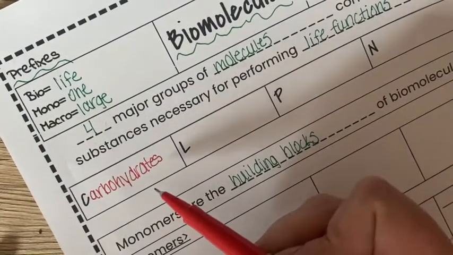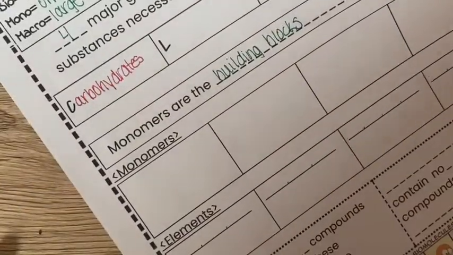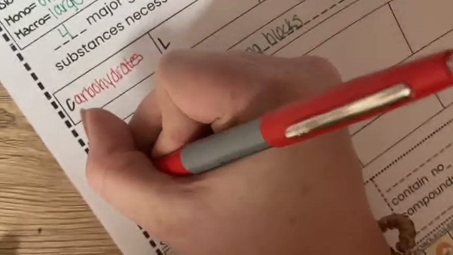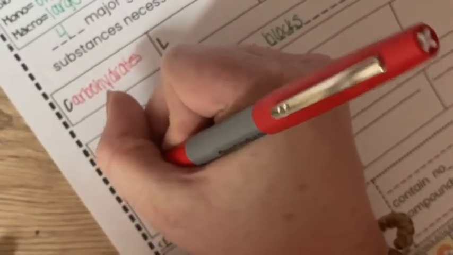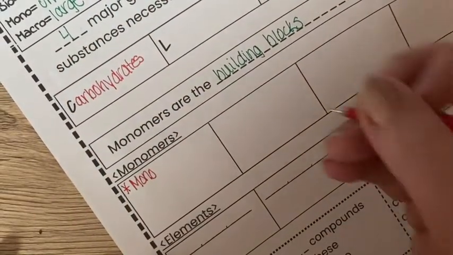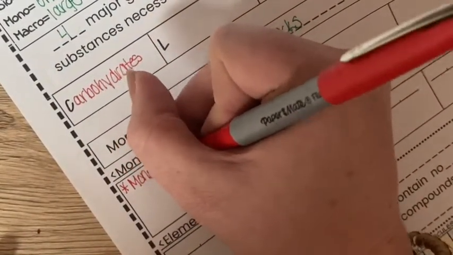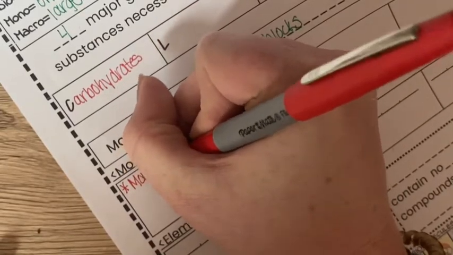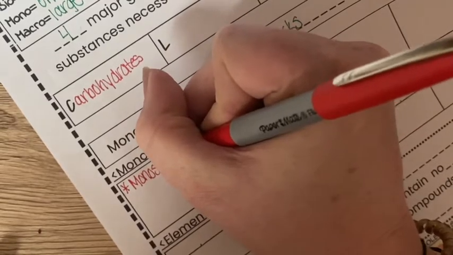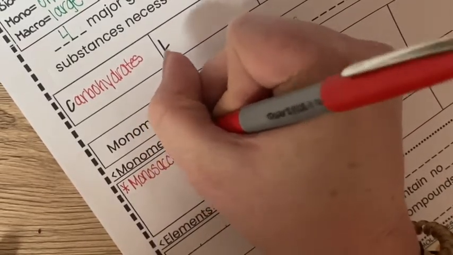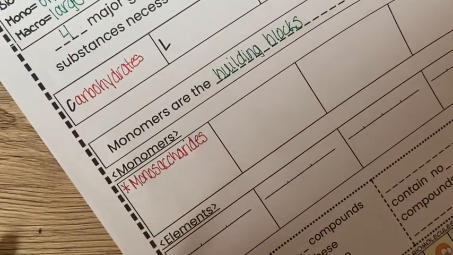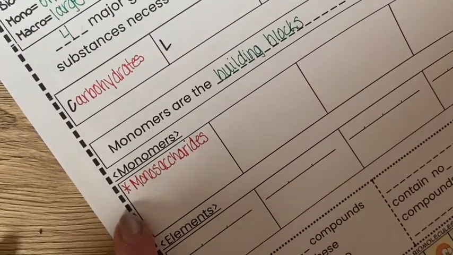So let's look again at carbohydrates, and let's look at the monomer of carbohydrates. The monomer of carbohydrates are called mono. So there's that prefix that we used at the top for one. Monosaccharides. That's S-A-C-C-H-A-R-I-D-E-S. I will never tell you that I'm good at spelling, so I always double check myself.